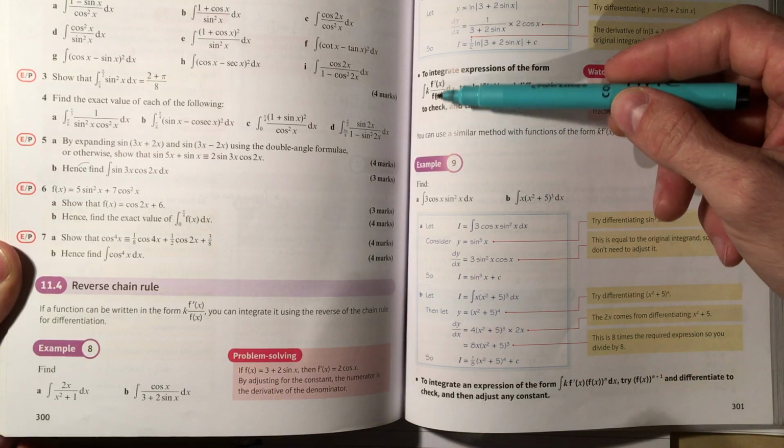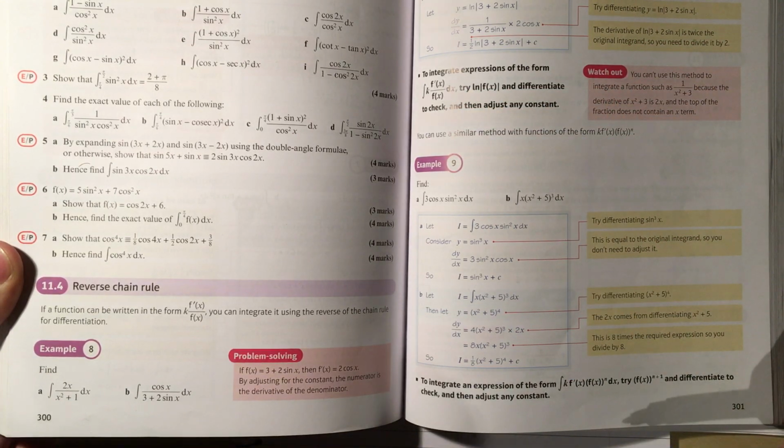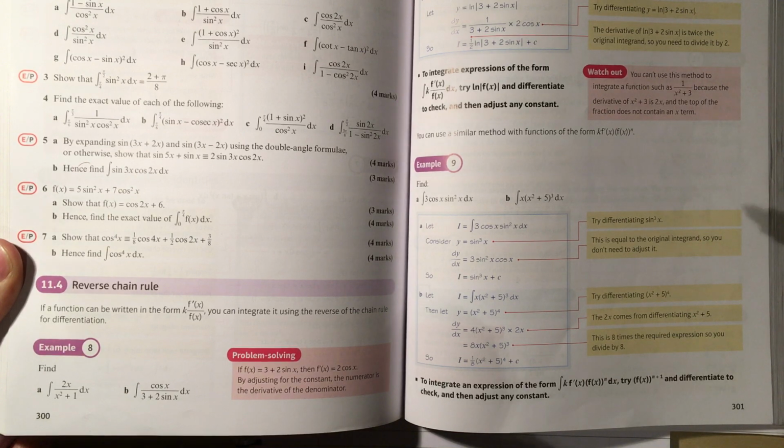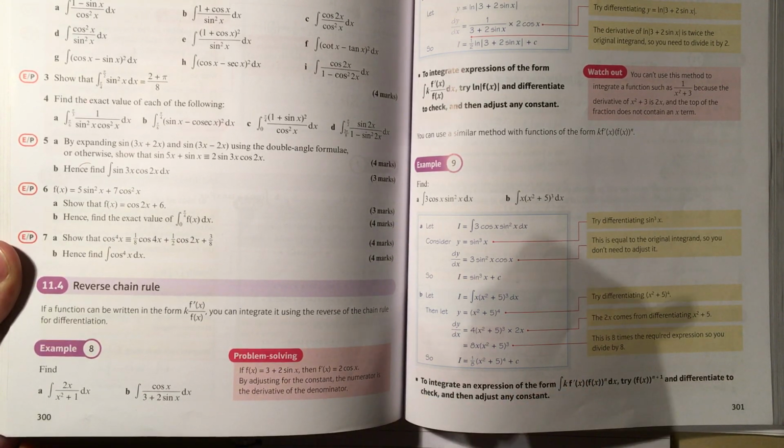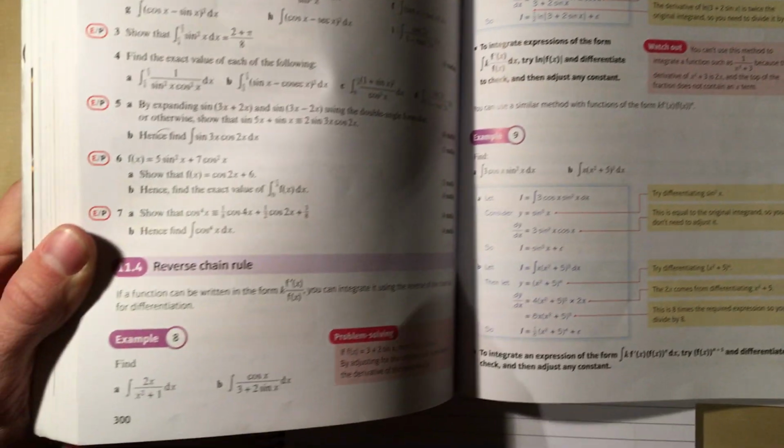But when we have this particular pattern of a function that we're looking for, there's a trick we can use to integrate. Some people like to call it the reverse chain rule as well. Okay. Now, it works like this.